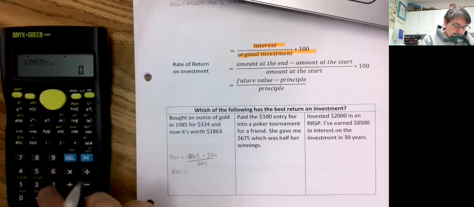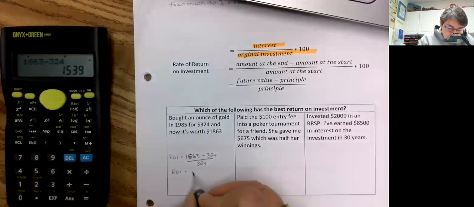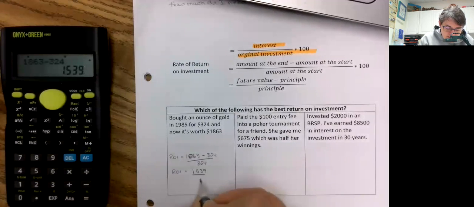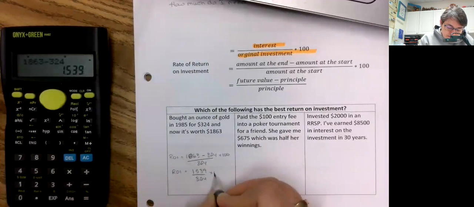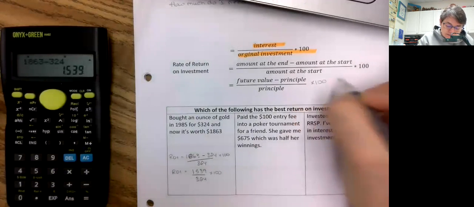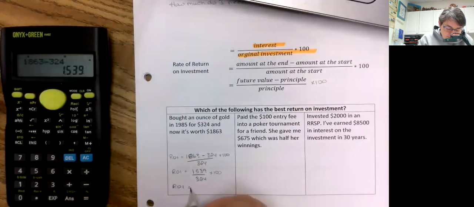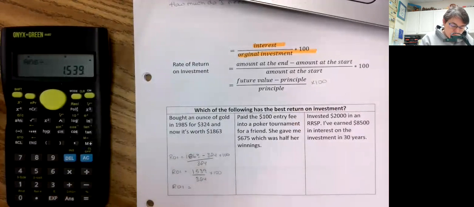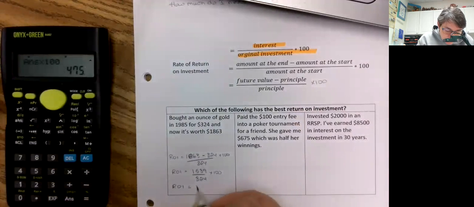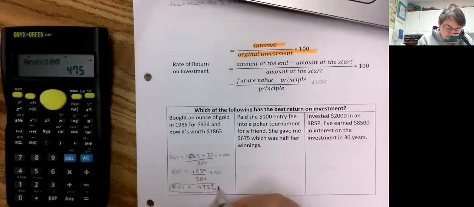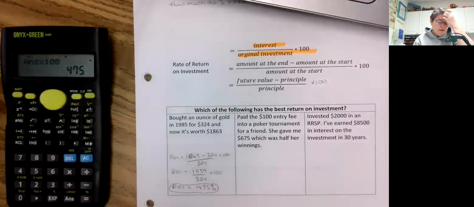1863 minus 324, 1539 by 324. Oh, I forgot the times 100. Okay, so I'm going to divide by 324, and I'm going to actually multiply by 100 too. So 475%. That is pretty cool, right? But it also took, well, we'll talk about that in a minute.